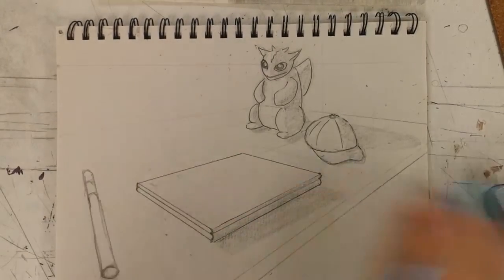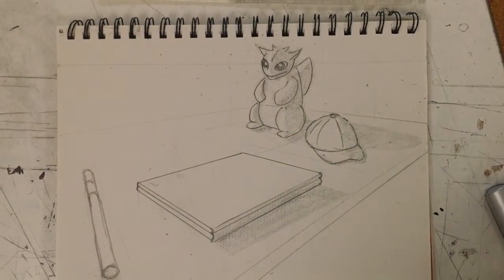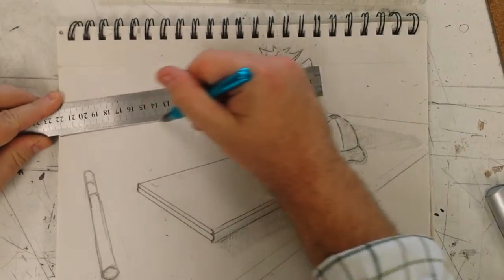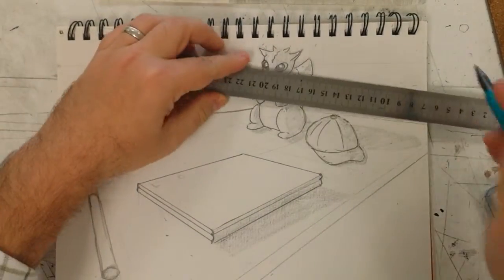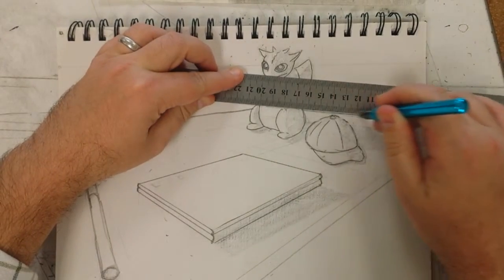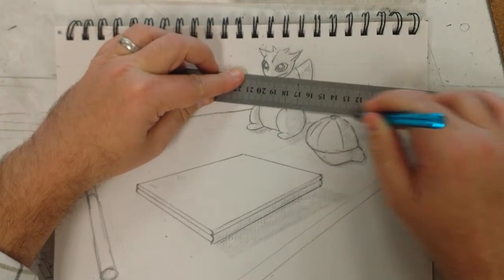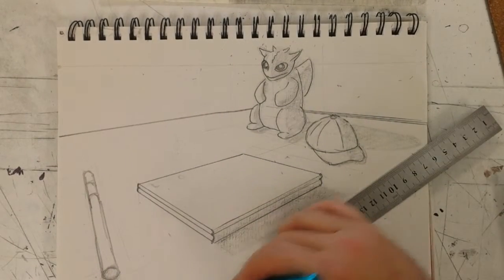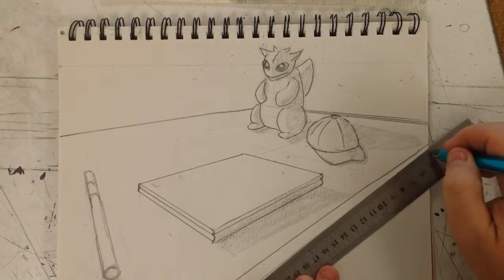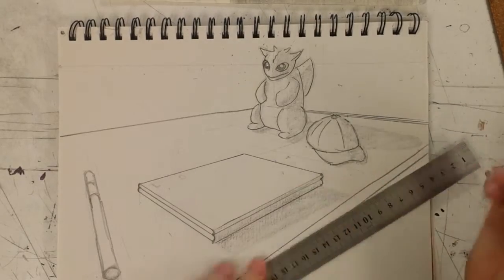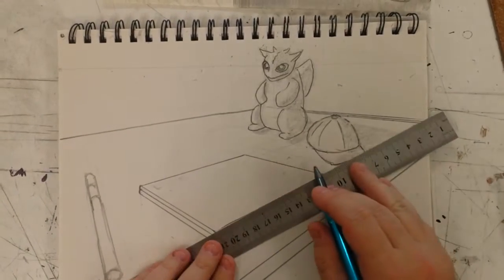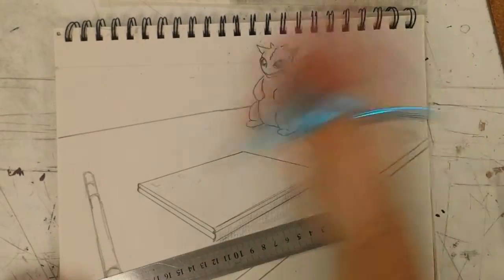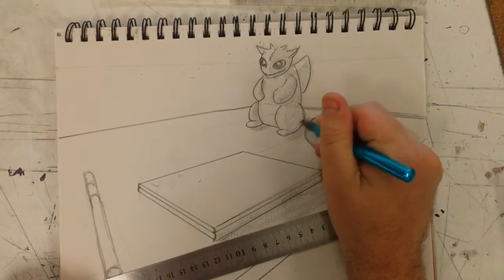And straight lines, use your straight edge to really give them a greater crispness. See, now I have shadow.